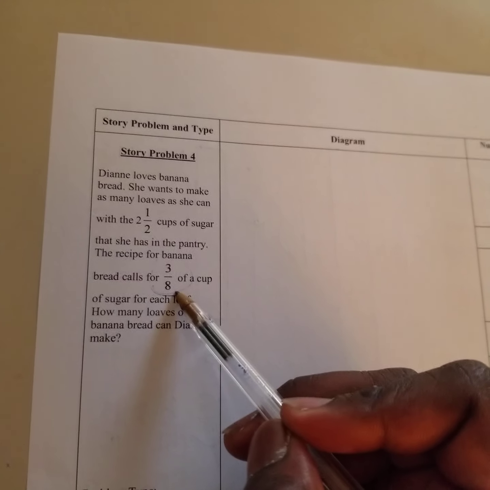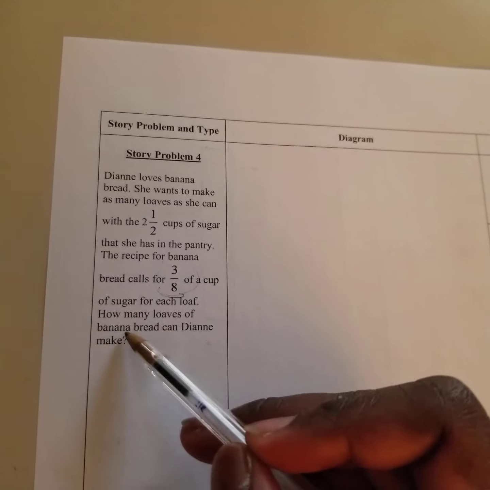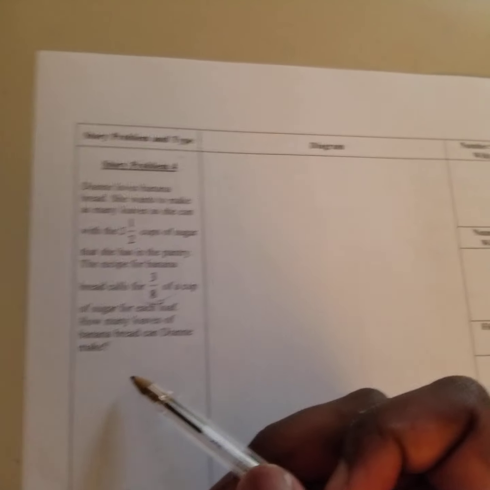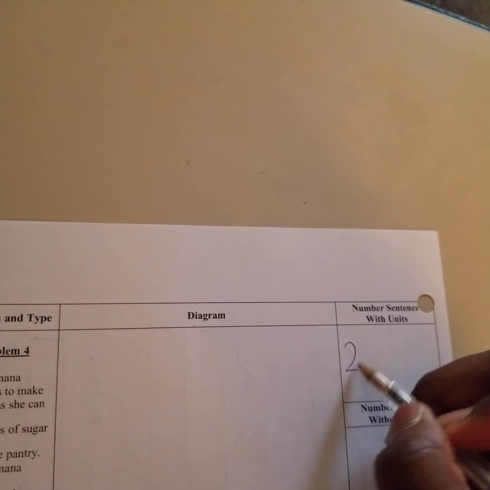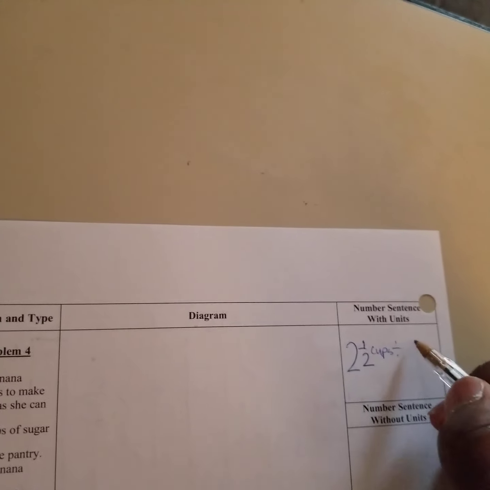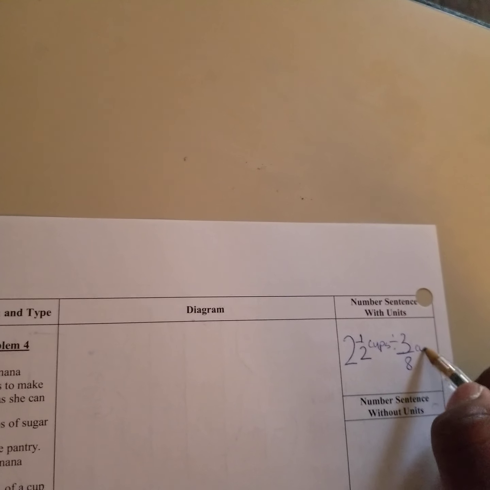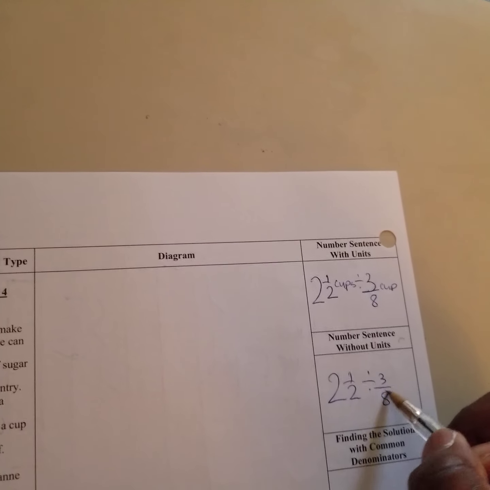We have the size, which is 3/8 of a cup of sugar, but we don't know the number of groups, or how many loaves of banana bread she can make yet. So we're going to have 2.5 cups divided by 3/8 cups.